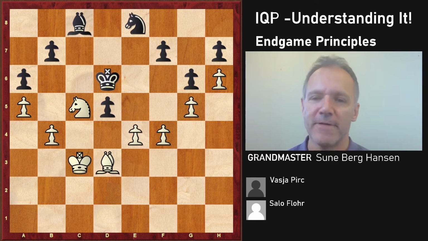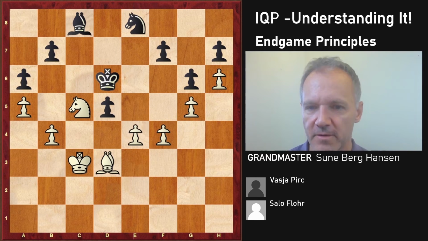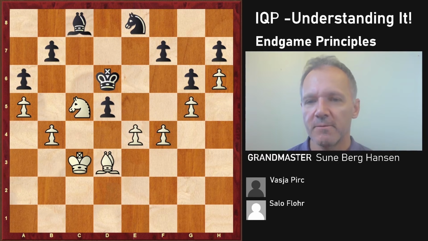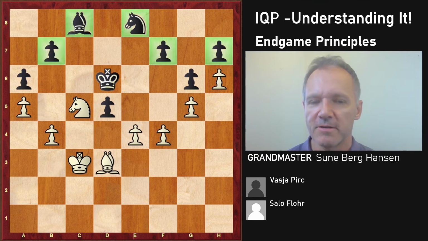And this is a very common thing, that you will at some point need to change the structure to win. And here black is very passive with these pawns, and there are targets everywhere, so it's just the right time.